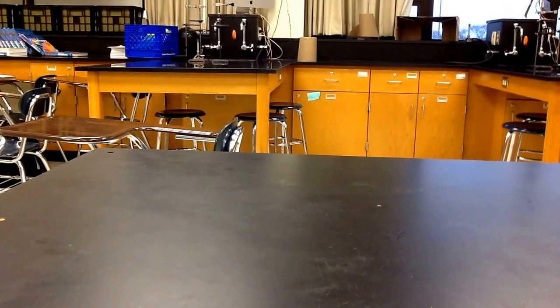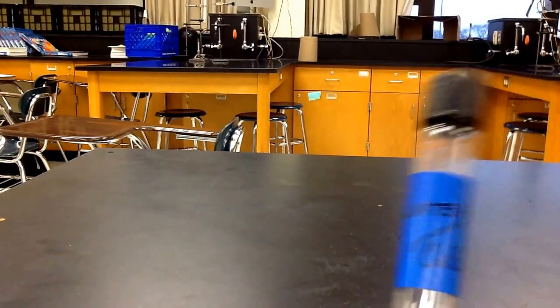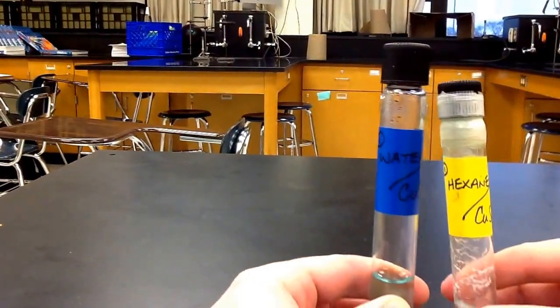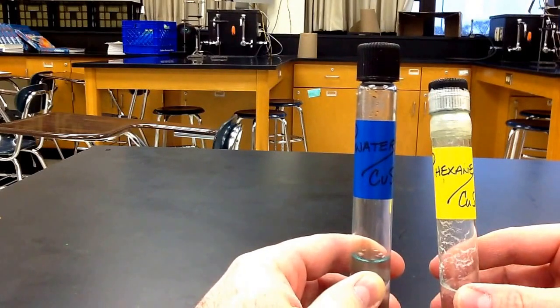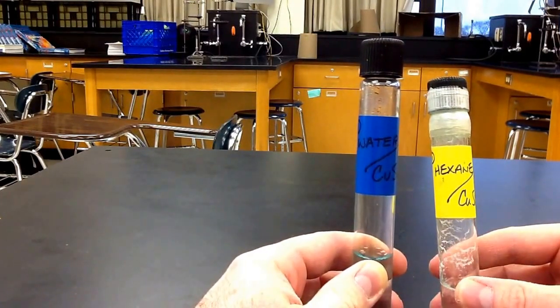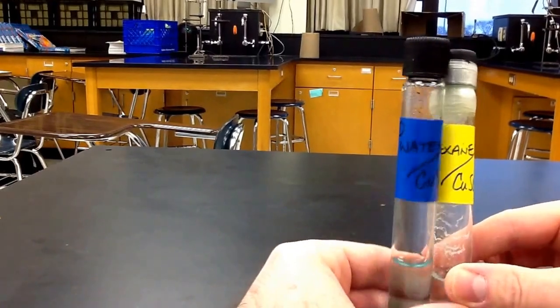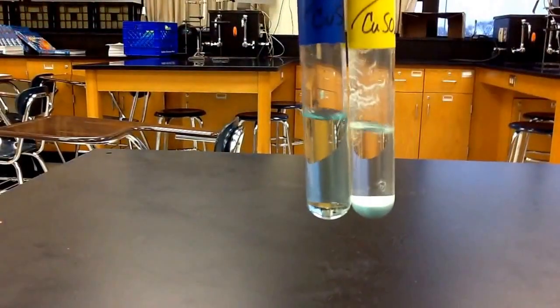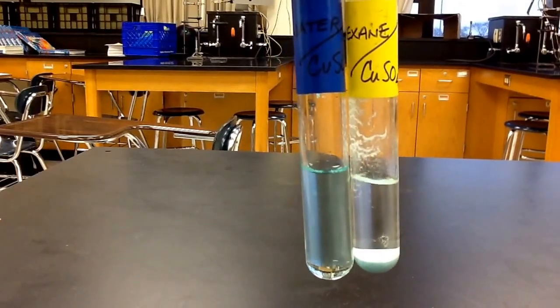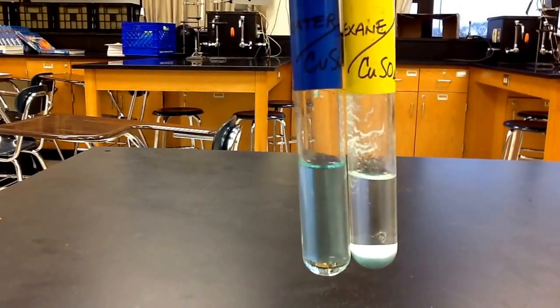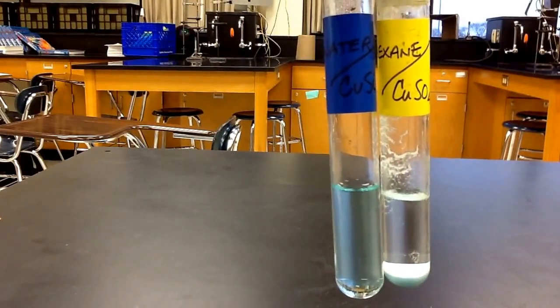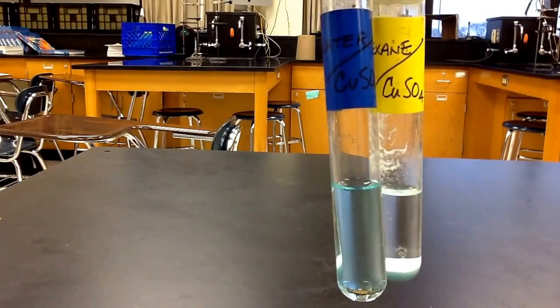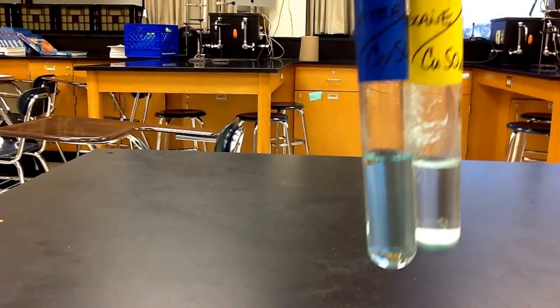The blue label is going to be water, and we have hexane. So the solvent is water for the blue label, and for hexane it is going to be the yellow label. As we can see here, we've got copper sulfate, and copper sulfate is going to be soluble, S, in water, and in hexane it is insoluble. No matter how much we shook this or stirred it, the hexane would not dissolve the copper sulfate. So that's our first one, copper sulfate.